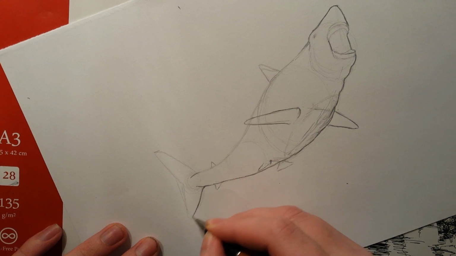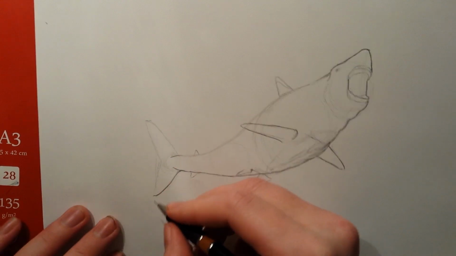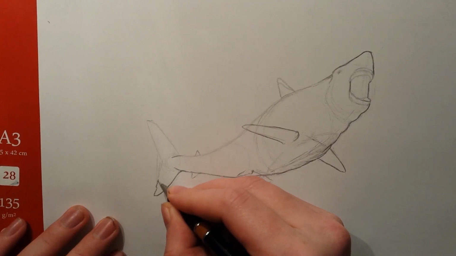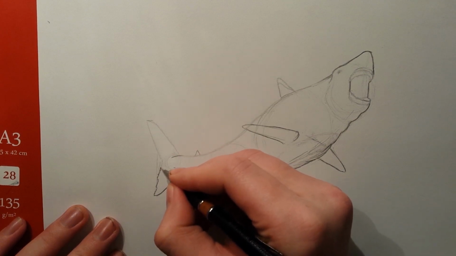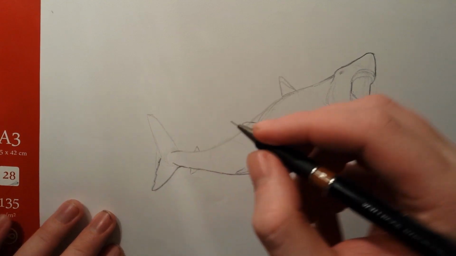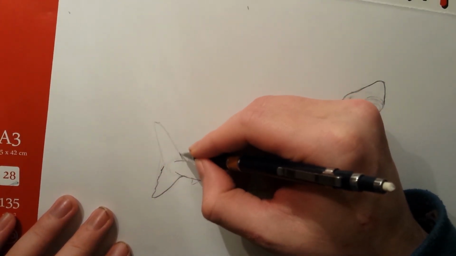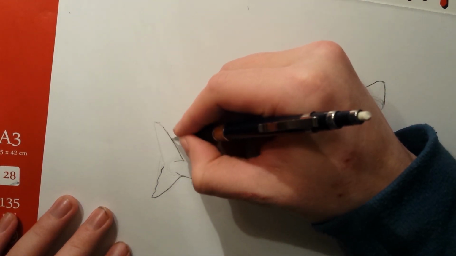And on his tail, we have a lot of pointy things sticking out. It's not completely straight. And also over here, well, this part is completely straight, but the back part of his tail isn't.